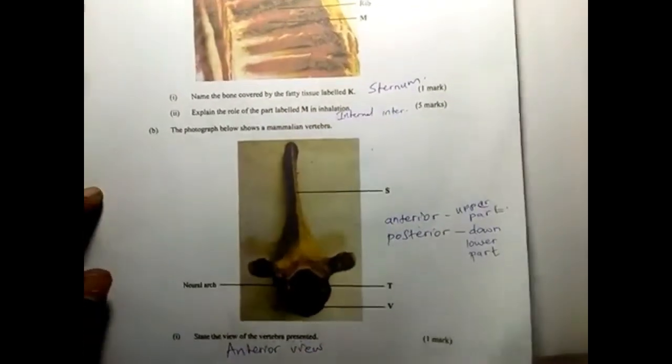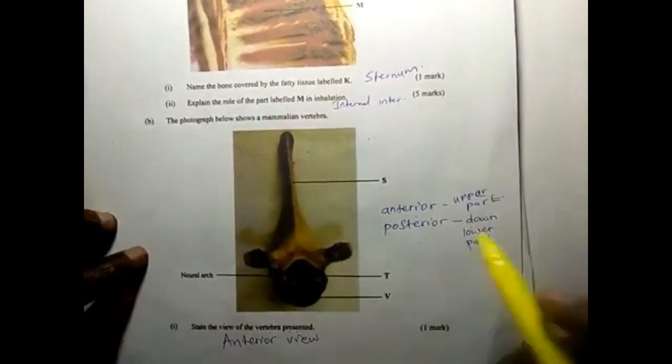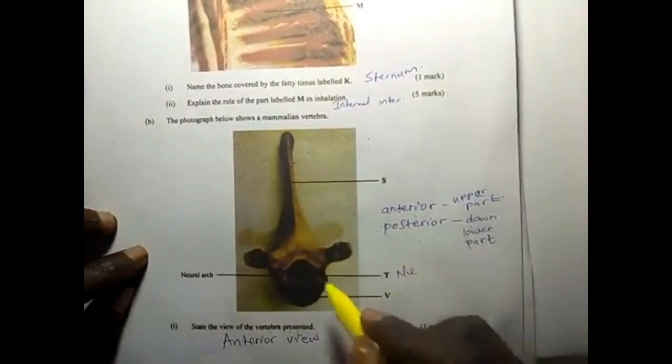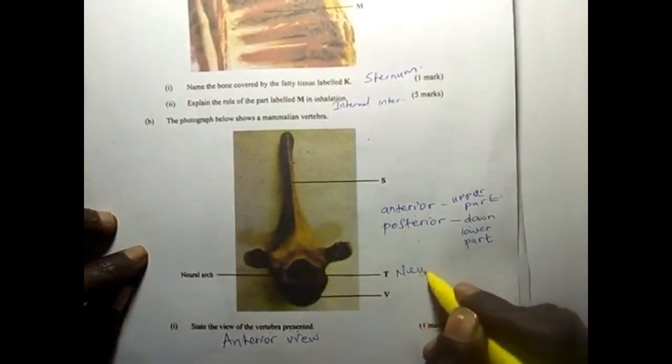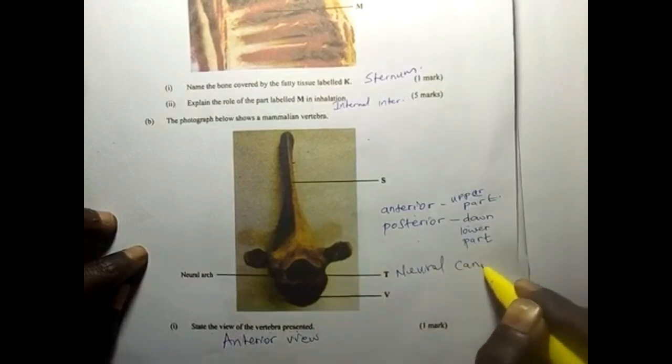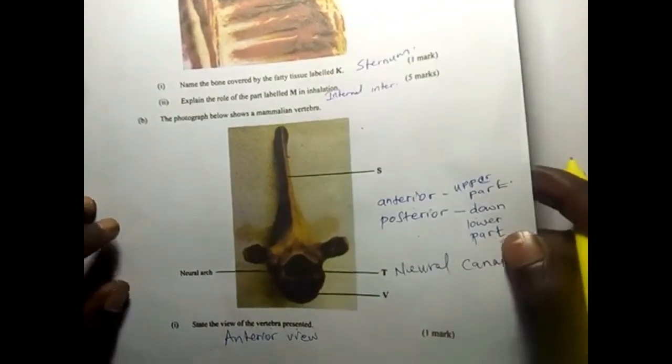Then Roman 2, you are told to name and state one function of the part labeled T. Part labeled T is the neural canal. It is pointing to the center, the neural canal.